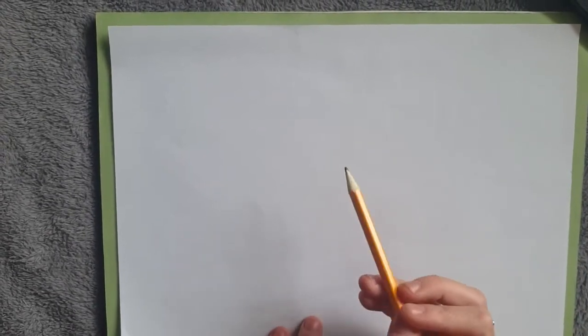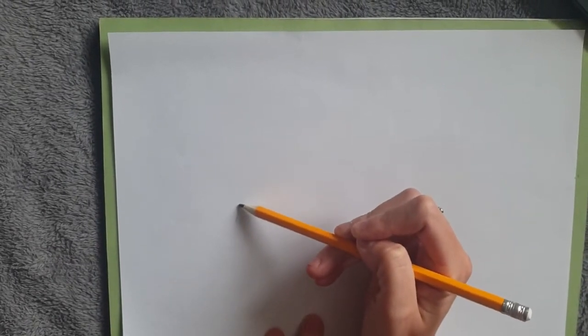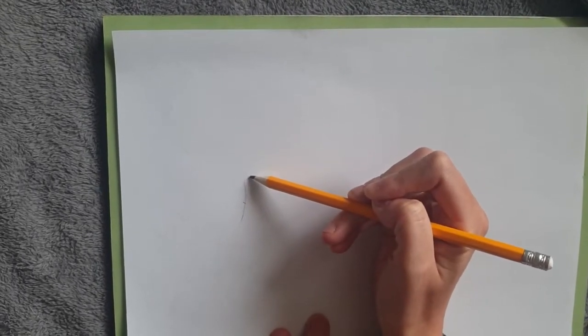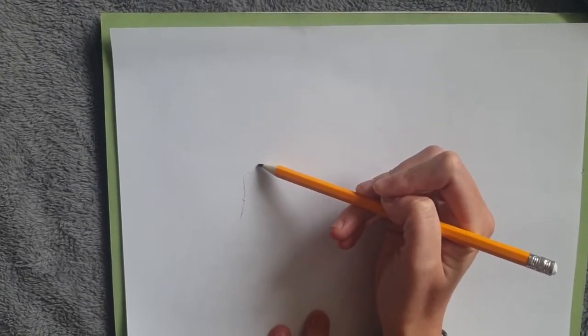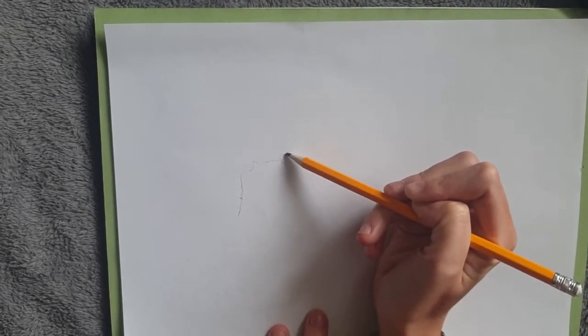Okay, so I haven't printed my picture out. I'm just going to use my screen to observe from. My aim is to try and fill the page. I'm going to start off again, like before, just pressing on really gently and following the outline of the iceberg all the way around.